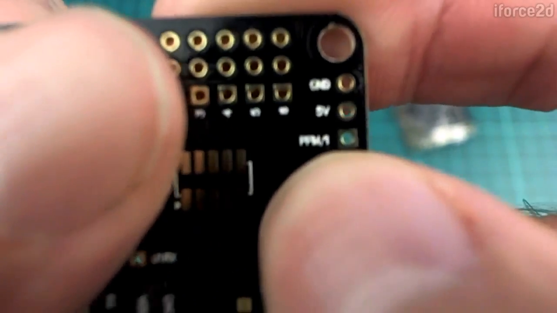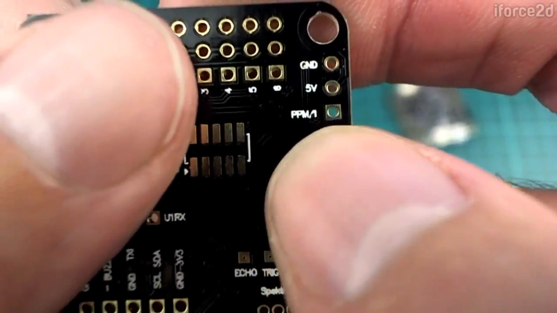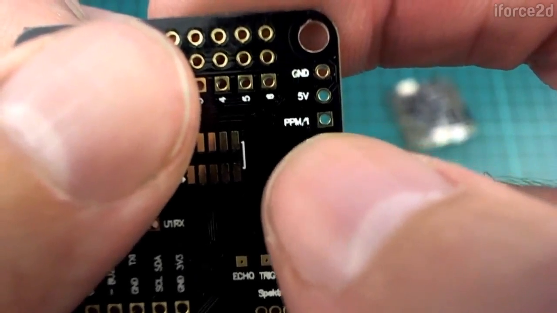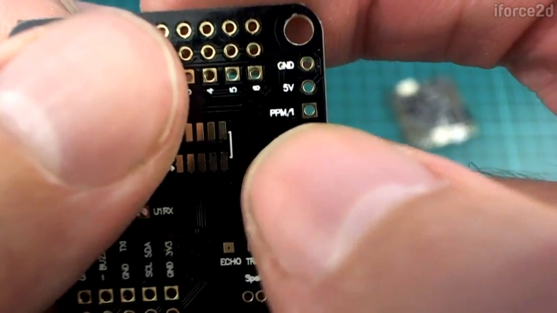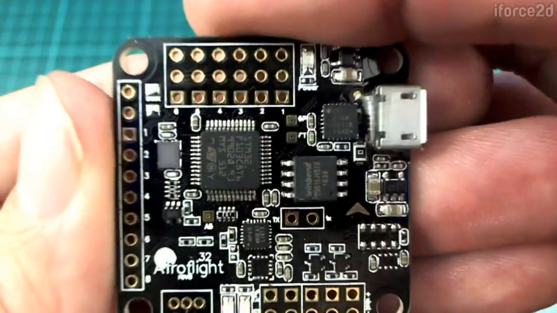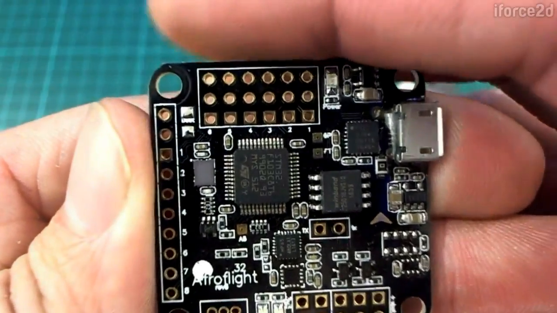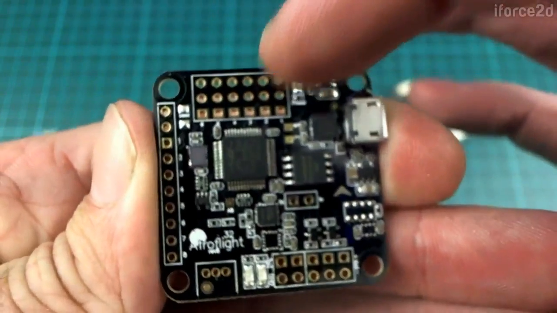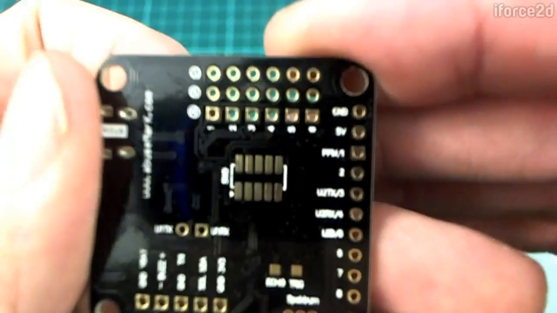And there's actually a PPM label on there too. So if you want to use PPM, this is the pin where you're going to have to connect the PPM input coming from the receiver. So that's a helpful label there. Right at the top we have again 6 motor outputs, so we could make a hexacopter with this board as well. And does it say anything about this? What does it say there?